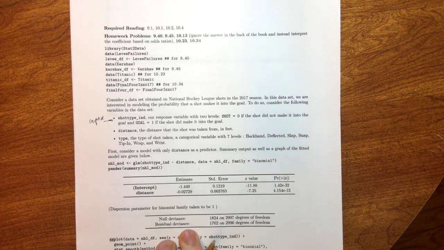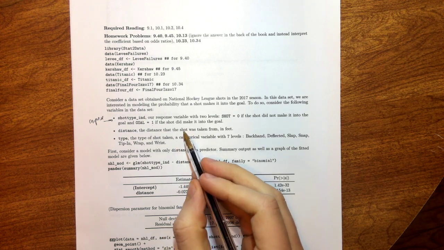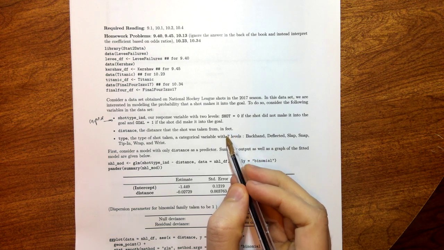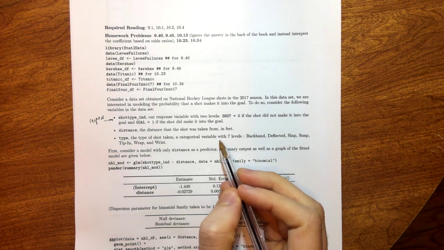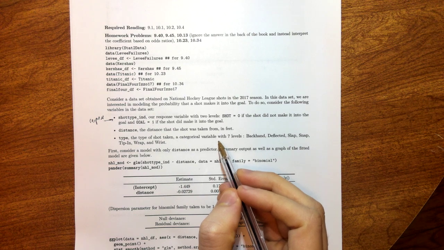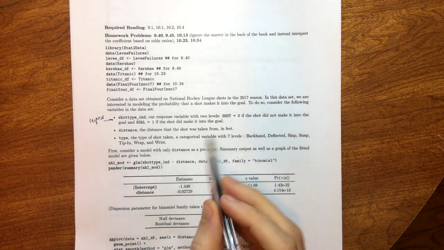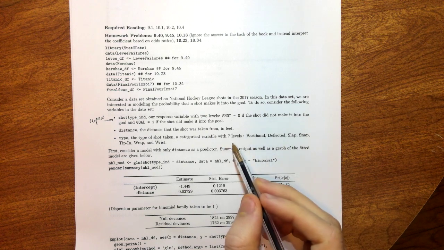And so we're going to consider two different predictors. We're going to consider distance, which is in feet, and that's just the distance that the shot was taken from. So we might expect that shots that are closer to the goal would tend to go in more often than shots that are farther away. And we're going to look at shot type, which is categorical with these 7 different levels.